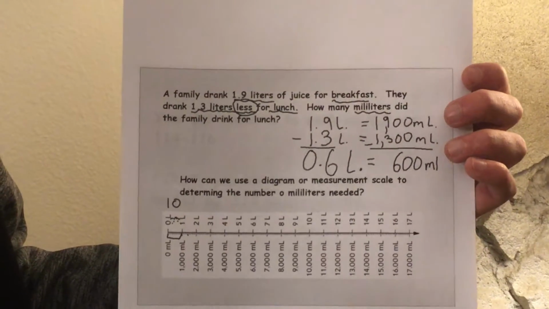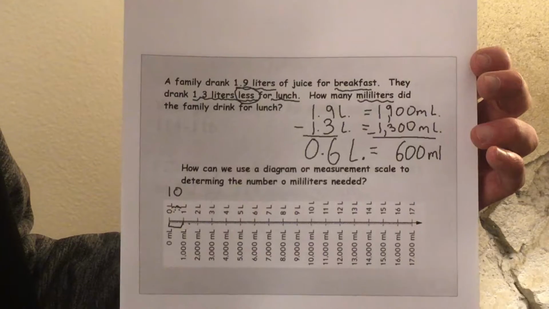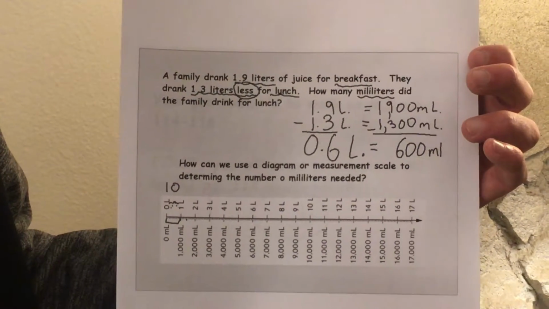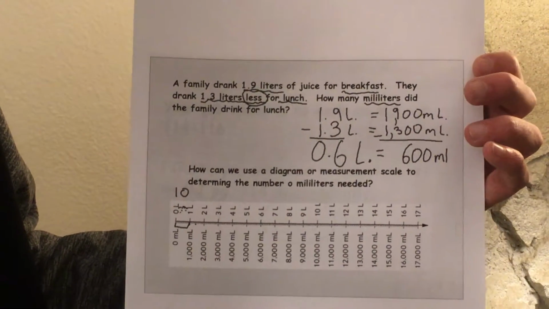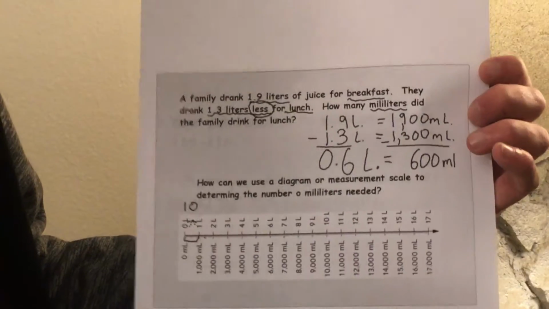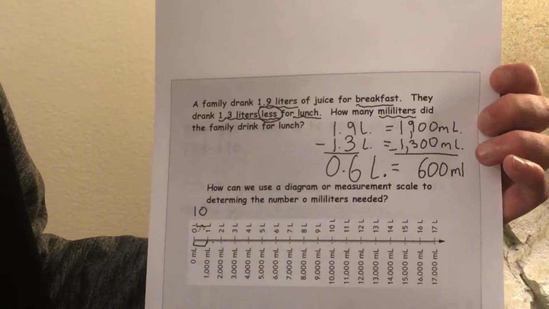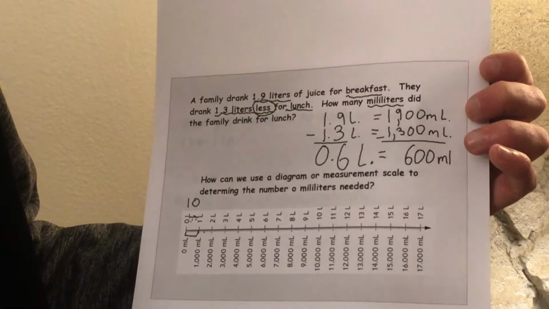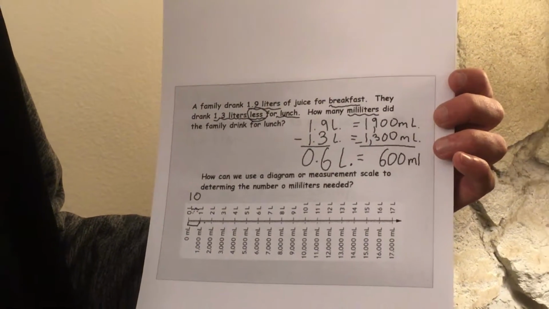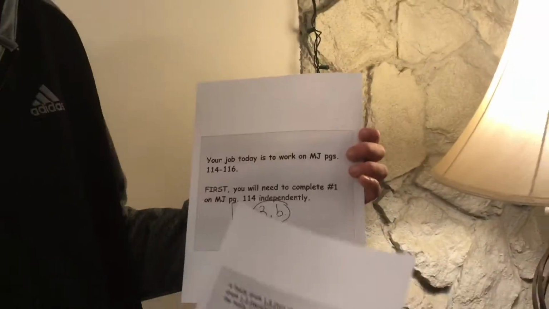Okay, guys, great job writing out this problem. So what we did was we put how many liters we had, and we subtracted 1.3 from the breakfast amount, which gave us 0.6 liters. And when we convert that, it gives us 600 milliliters.